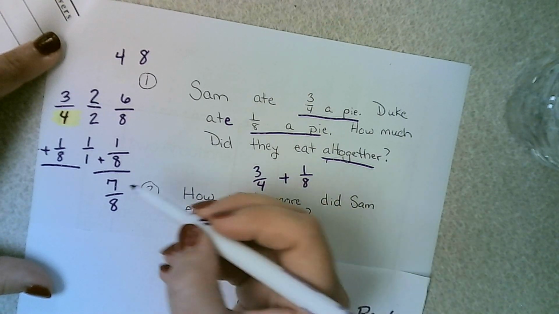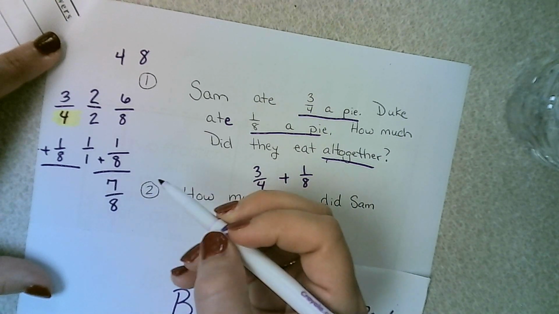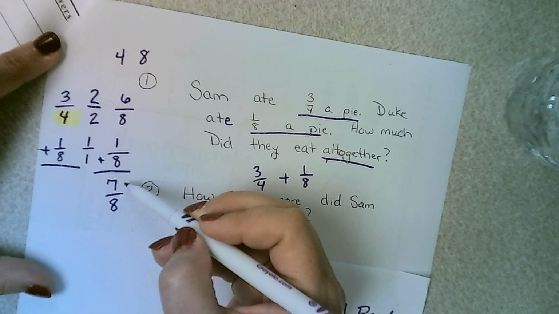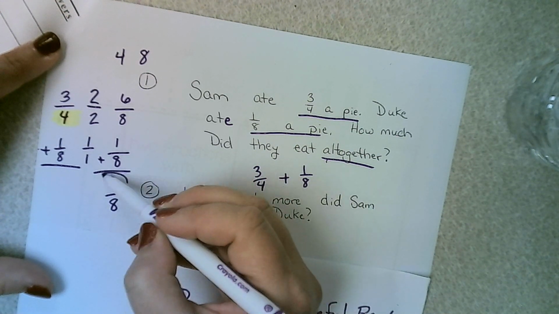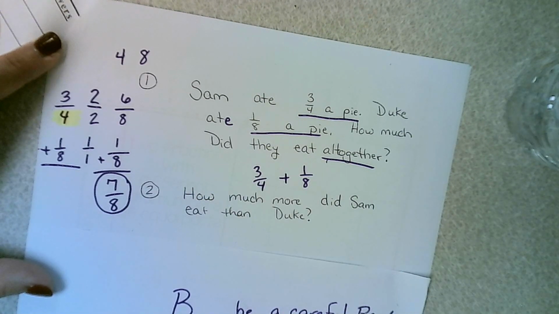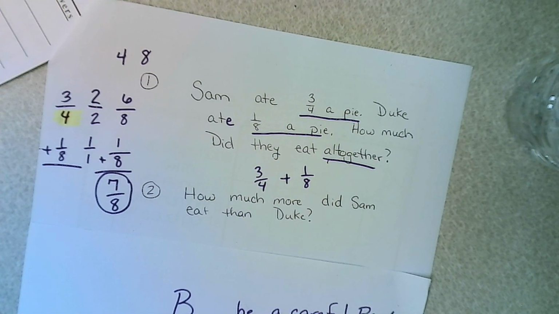Then you have to see if you can reduce. Well, 7, and this is where the factors come in, is only 1 and 7. Nothing times 7 is 8, so it is reduced or simplified as far as it could go.